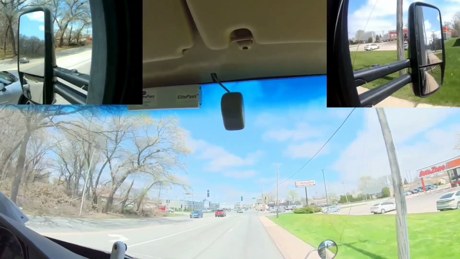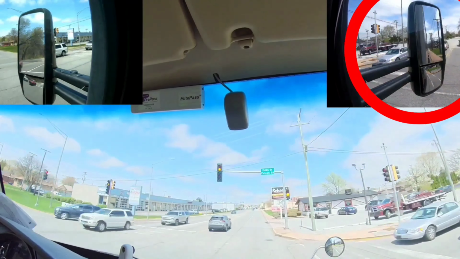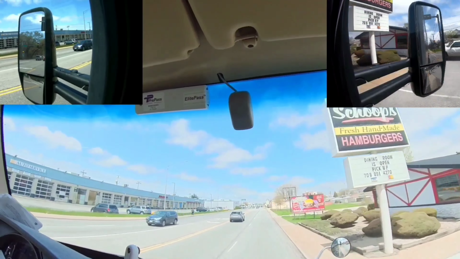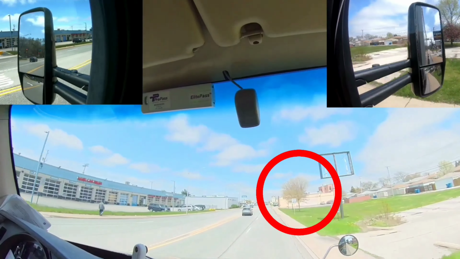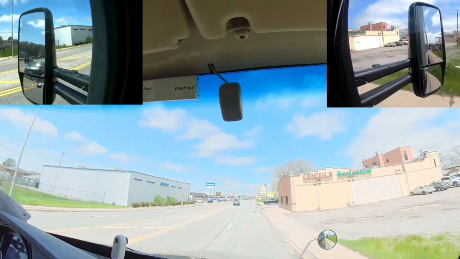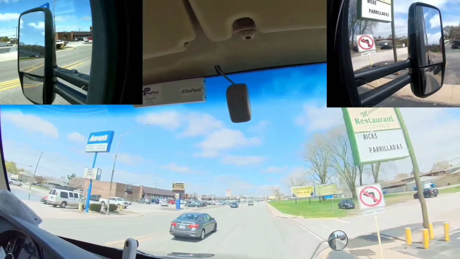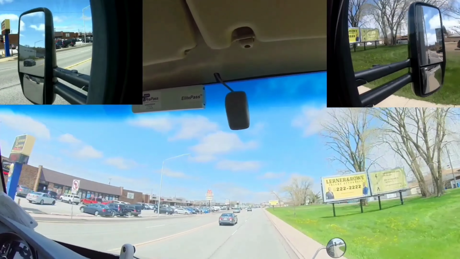My eye lead time is a steady green light through a dirty intersection. I have greater than 8 seconds following distance. My right mirror is dirty. My eye lead time is the building up ahead. As you can see, this keeps my eyes ahead of the vehicle. This also keeps me alive at intersections.